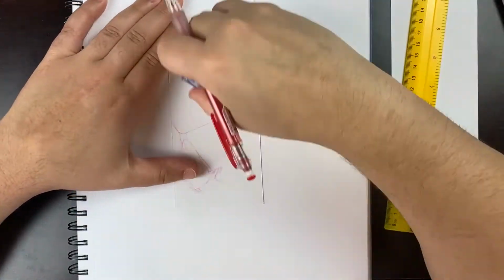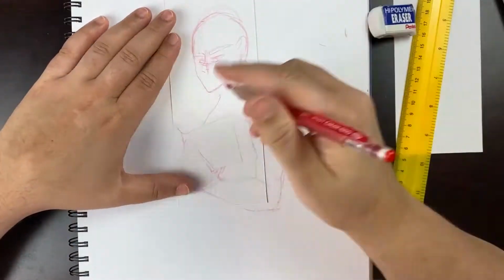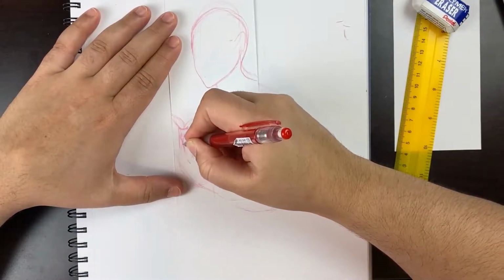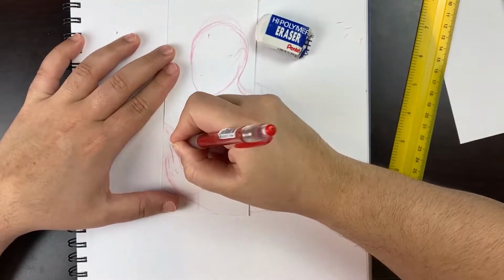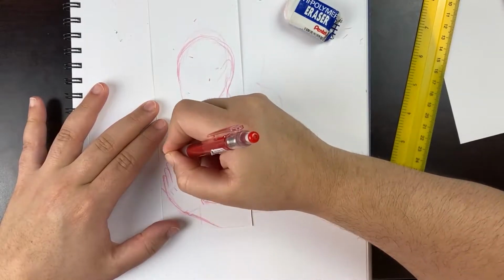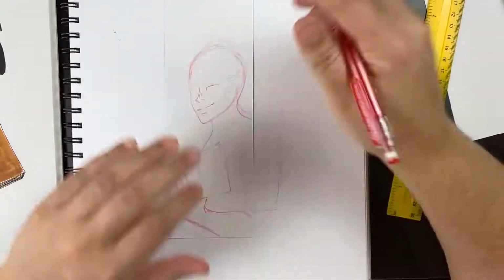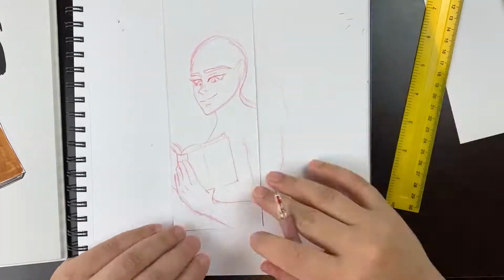So I decided on 2 different poses, one where he's looking down at the book and reading it, and one where he's just holding a cup of coffee and looking up towards you when you would pick up the bookmark yourself.